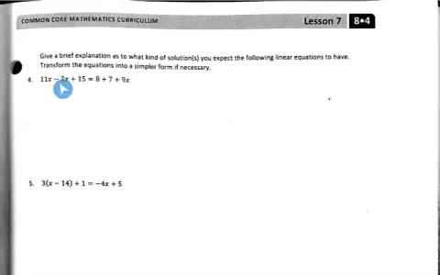So if I look at the left side, I know I can combine 11x minus 9x. So I'm going to rewrite that as 9x plus 15. And over here on the right side, I know I can combine 8 plus 7. So that's going to be 15 plus 9x. So again, what do you notice about the coefficients?